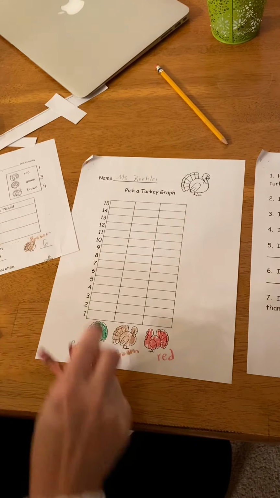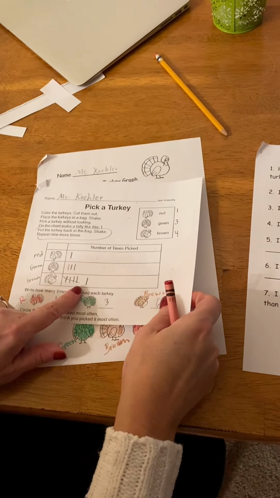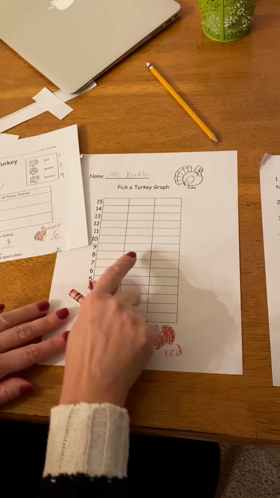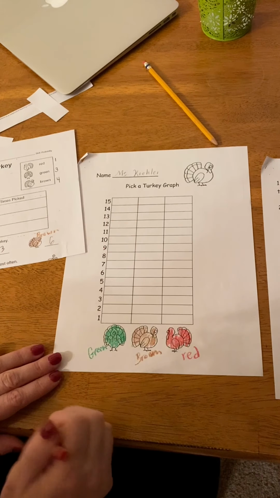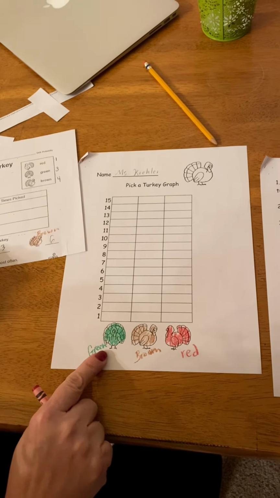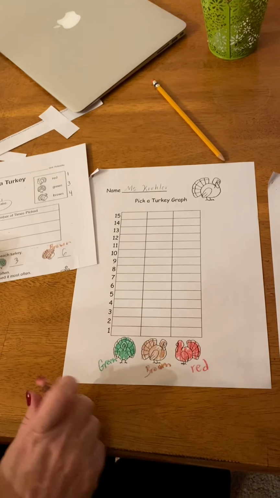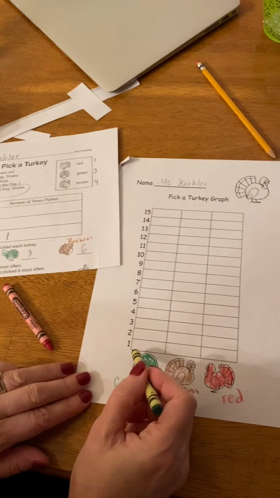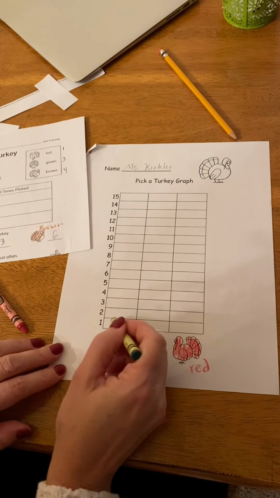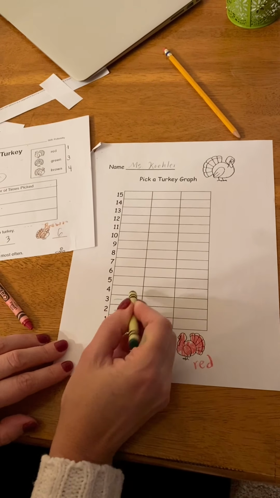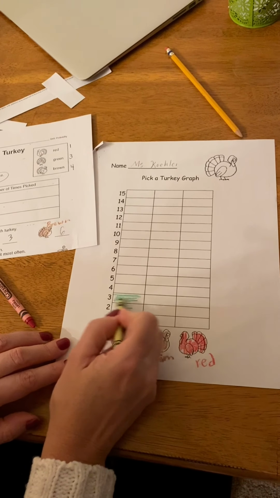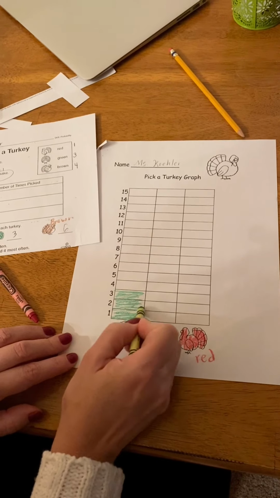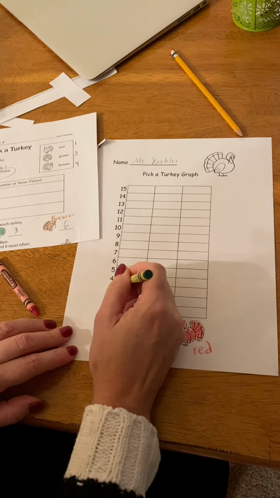Okay, so now that we have this part done and we made our tallies for when we picked the turkeys, now we're going to transfer it and make a turkey graph. So I'm going to look at the green turkeys. How many did I pick? 3. So I'm going to take my green crayon here, and I need to create a bar graph. So I'm going to color in 1, 2, 3 of these in the bar graph for the green turkeys.